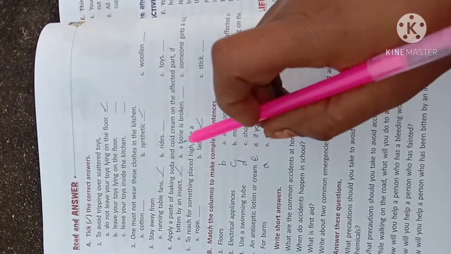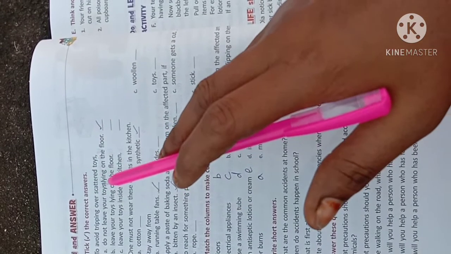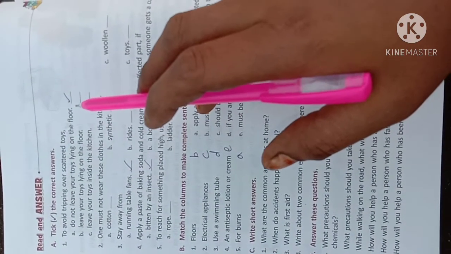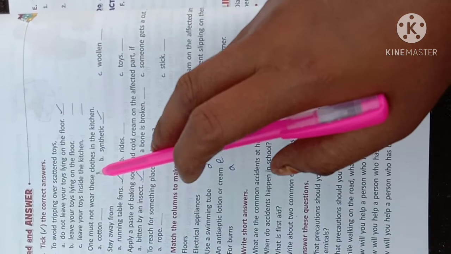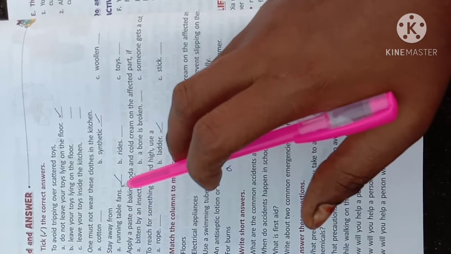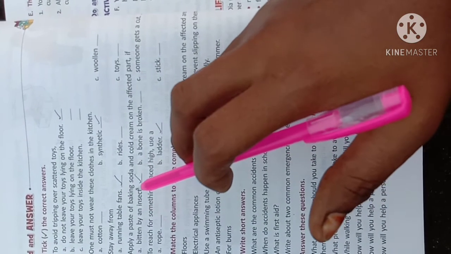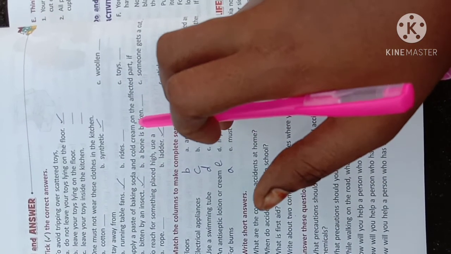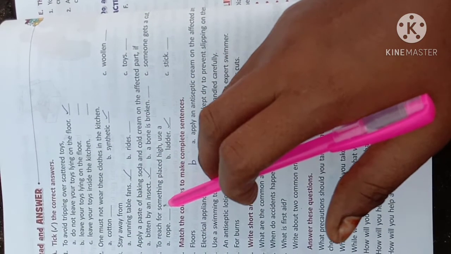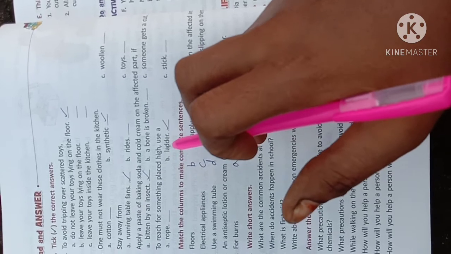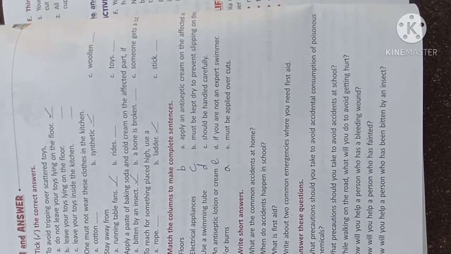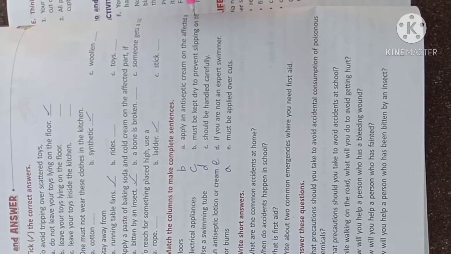So, tick the correct answers. To avoid tripping over scattered toys, do not leave your toys lying on the floor. One must not wear synthetic clothes in the kitchen. Stay away from running table fans. Apply a paste of baking soda and cold cream on the part bitten by an insect. To reach for something placed high, use a ladder. Wet floors must be kept dry to prevent slipping.